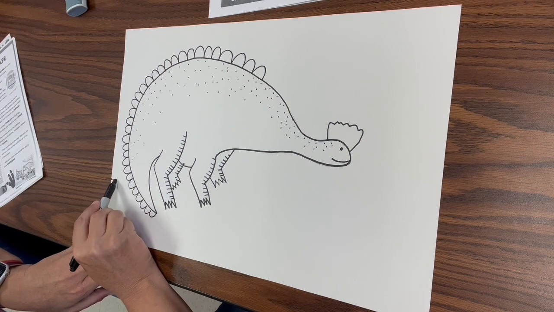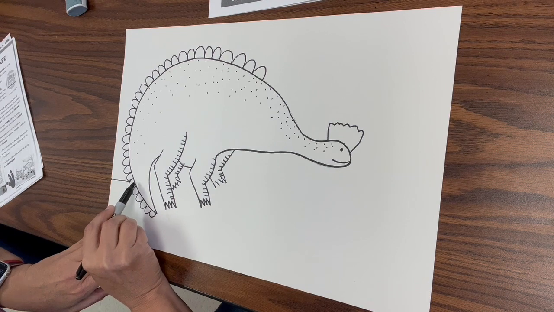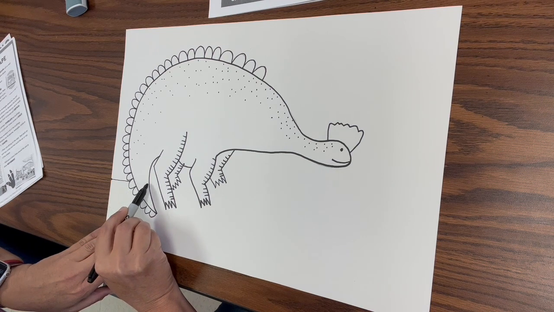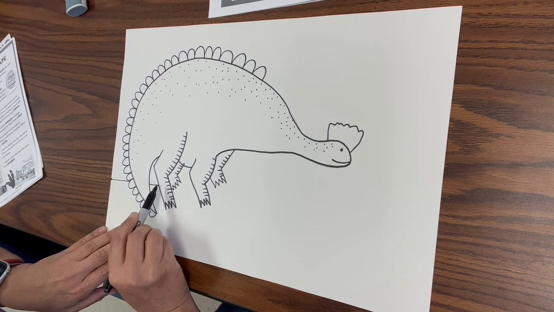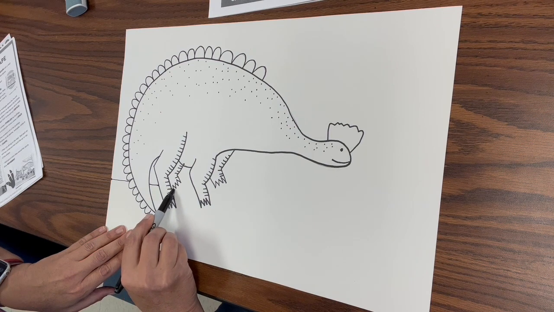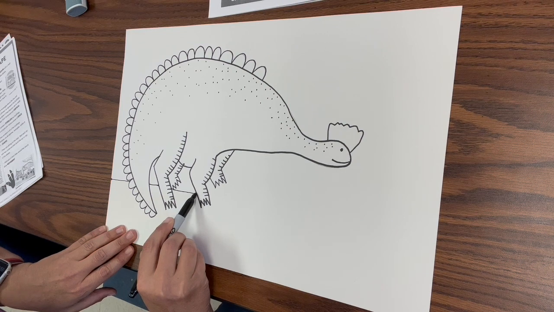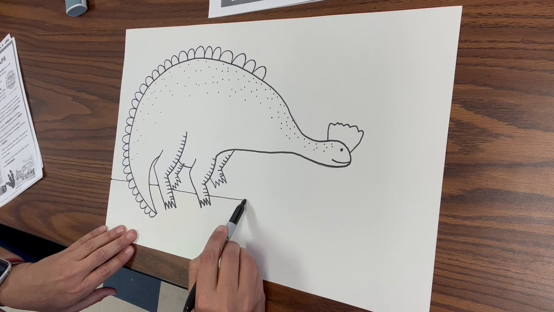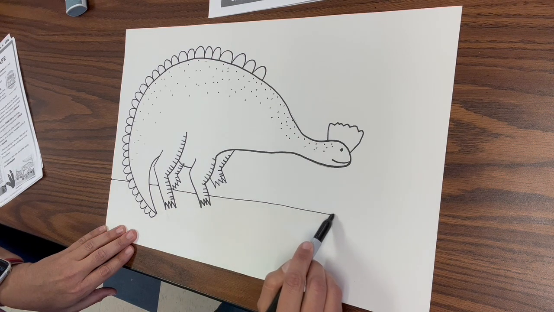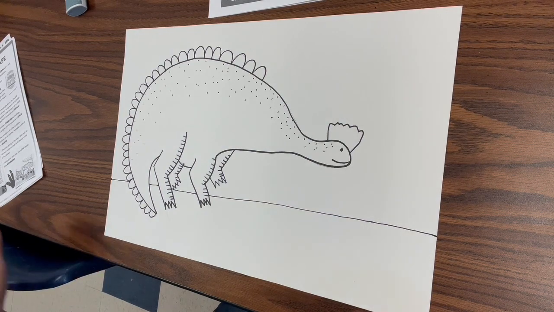So I'm gonna draw, I get to my dinosaur, stop, skip, I'm gonna pretend like I'm drawing, and then I get to the end of my dinosaur, I'm gonna draw. Oh, I got to my dinosaur, I'm gonna skip, skip, skip. Draw, what do I do? Skip, draw, and now I can draw all the way to the edge of my paper because there's no more dinosaur.